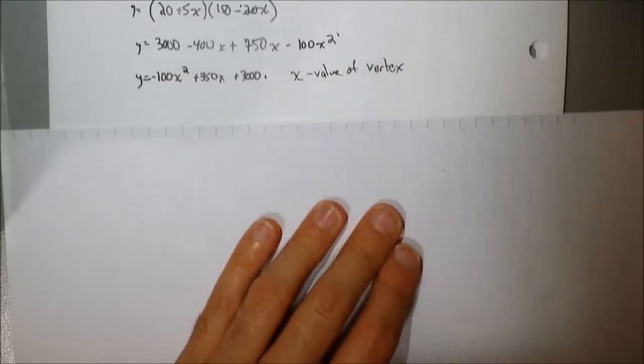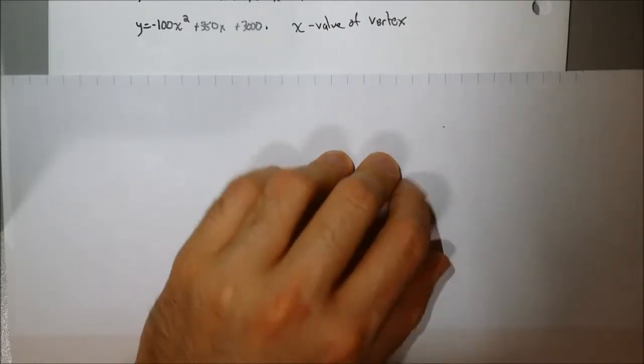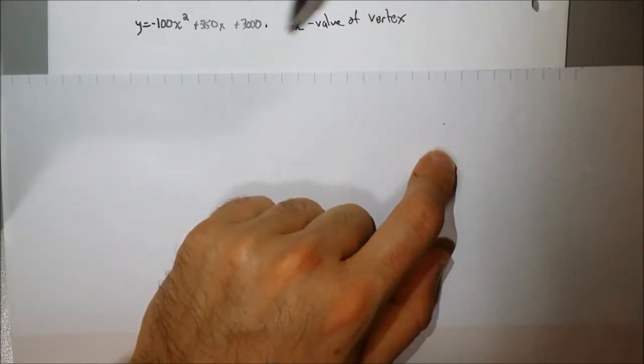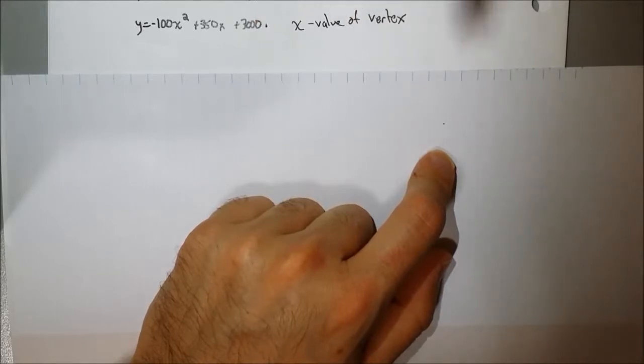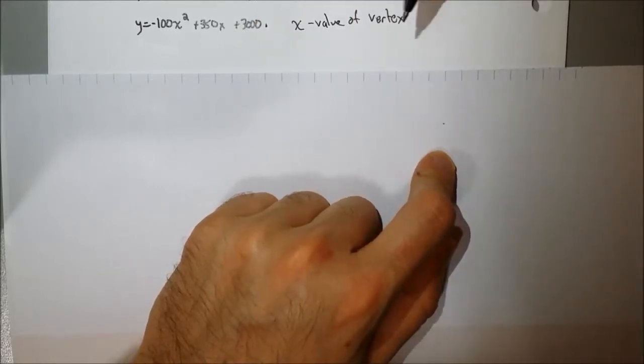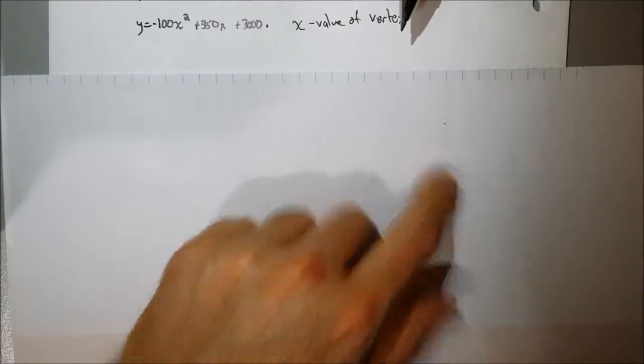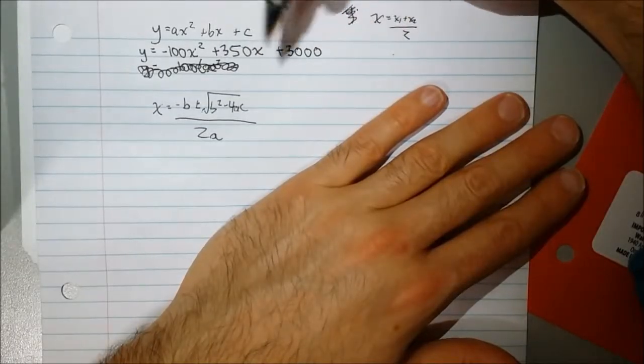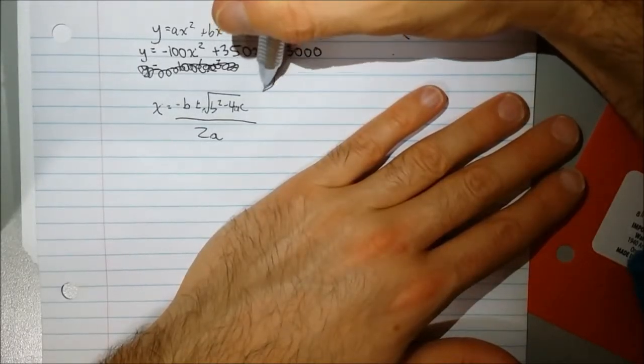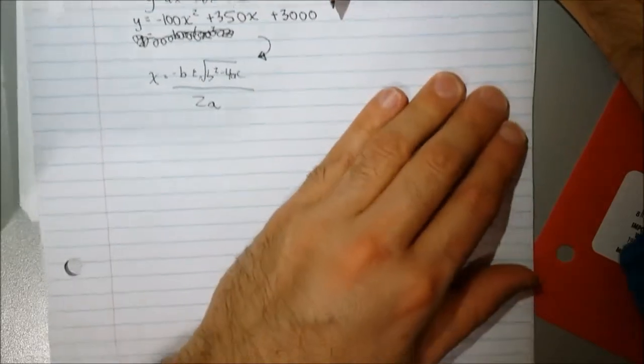So now you have two options. Well, sorry, you only really have one option. To find that x value of the vertex, we need to know the x-intercepts of this function. So I'm going to do that right away. So probably a good example of a spot where I'm just going to use the quadratic formula.